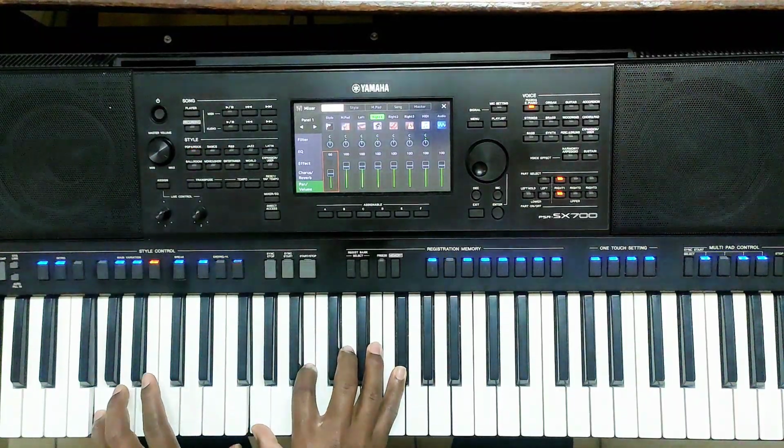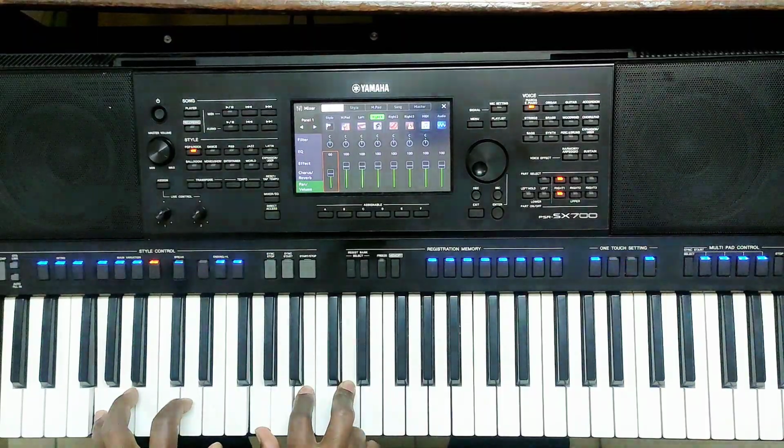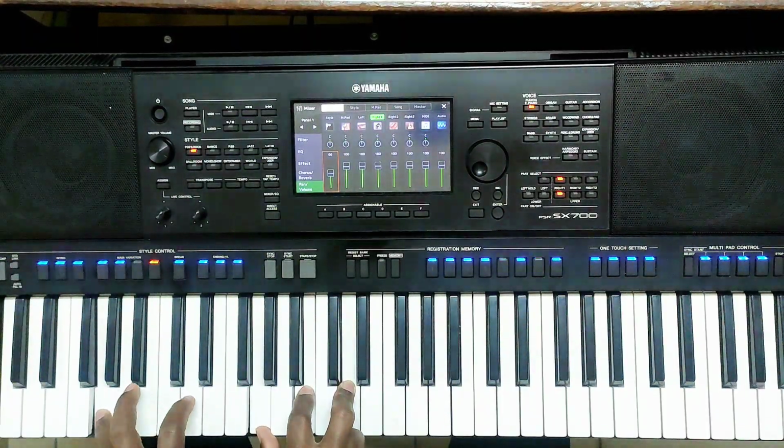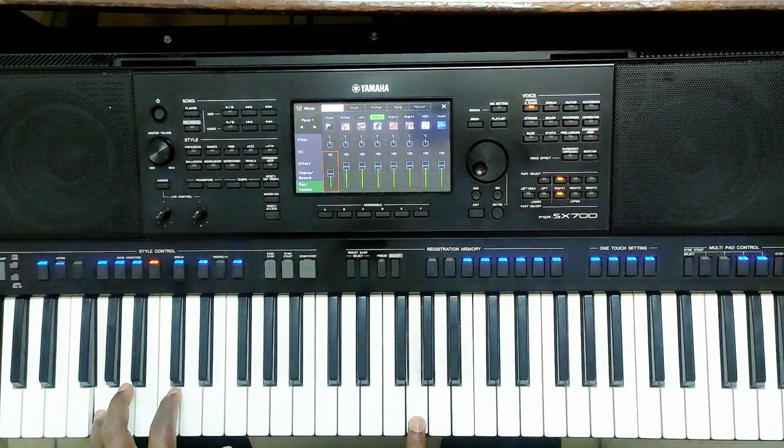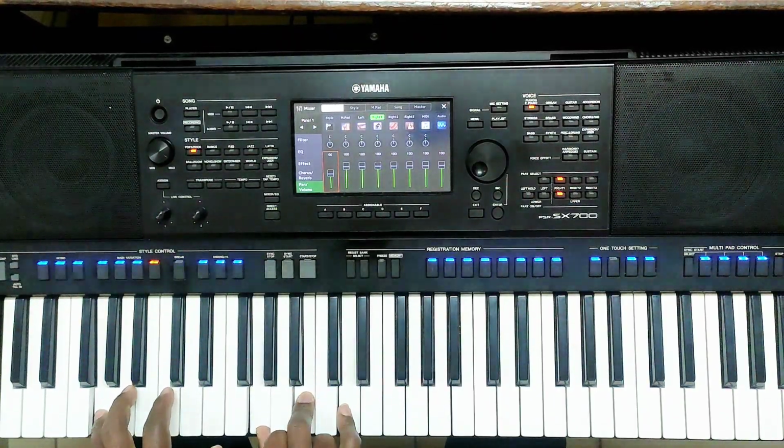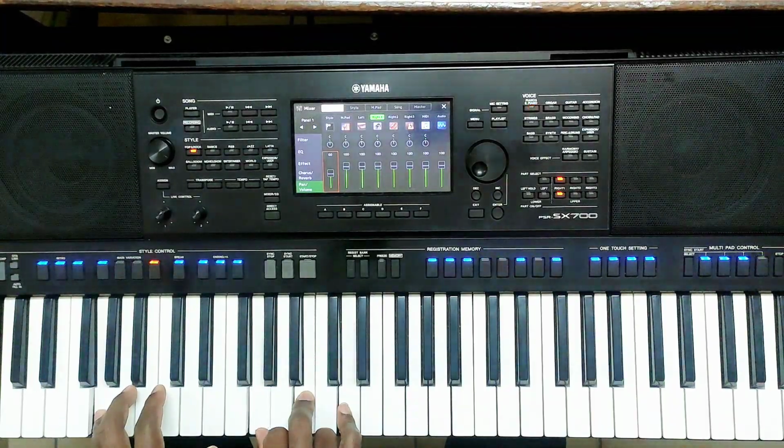What chord is this? This is a 4, a G, which is the 4th chord of a D, the 4th degree. I'm playing it as a major 7.